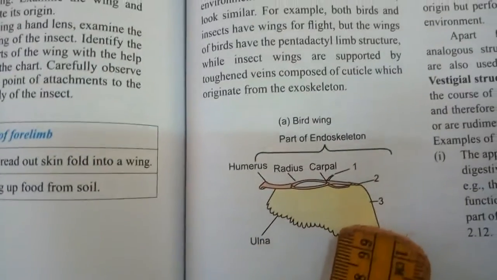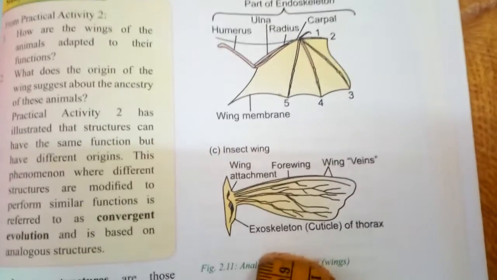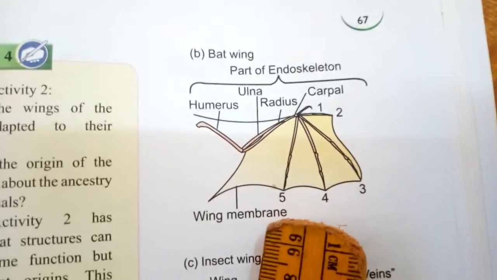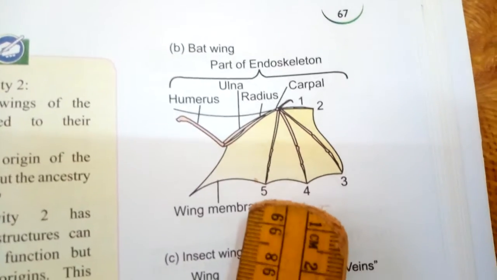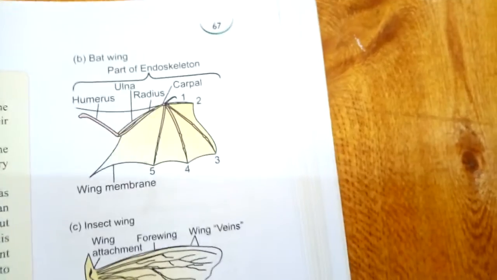Why? The bird belongs to class Aves. The insect belongs to class Insecta, while the bat belongs to class Mammalia because of the presence of hair and also the presence of mammary glands. So they are distant and not closely related, but their structure, that is their wings, are modified for performing the same function, and the function is flying.